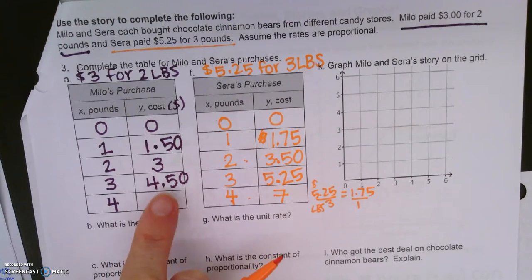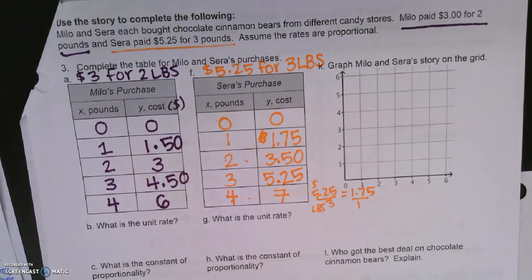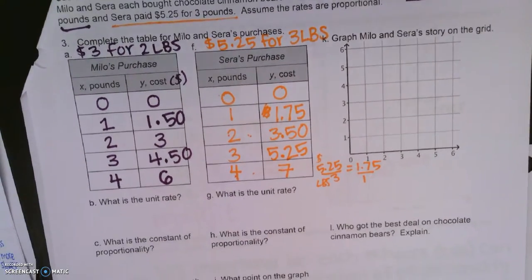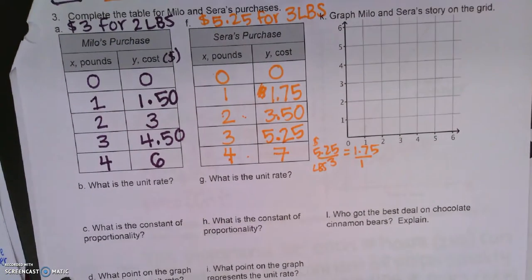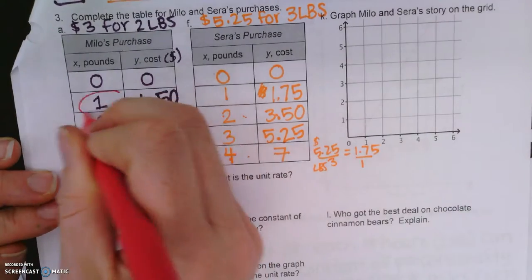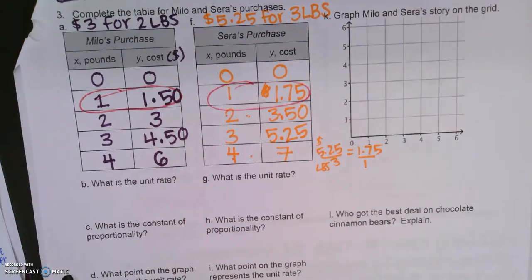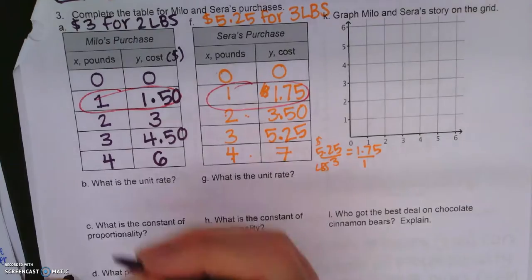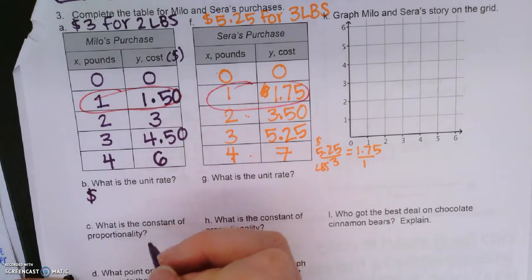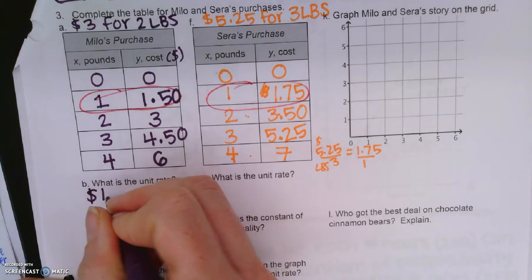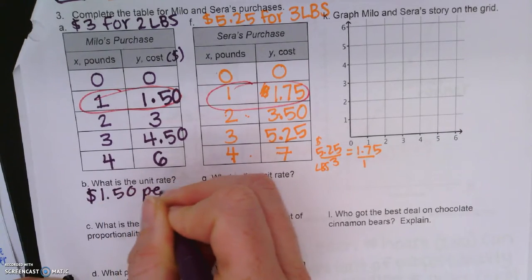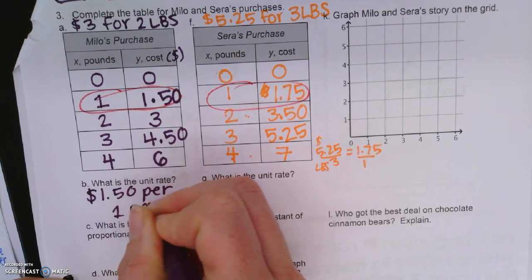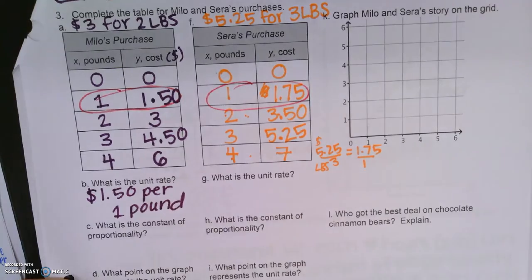What is the unit rate for Milo? So let's go back to Milo's table. What is the unit rate? Well, remember, unit rate is per 1. So when we look at our unit rates for Milo, his is, and we have to have units in a unit rate, $1.50 per 1 pound. What's your constant of proportionality here?